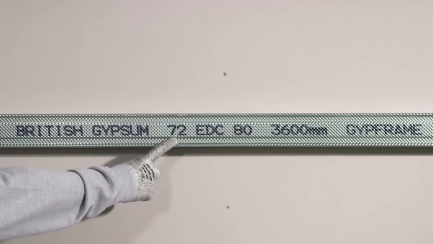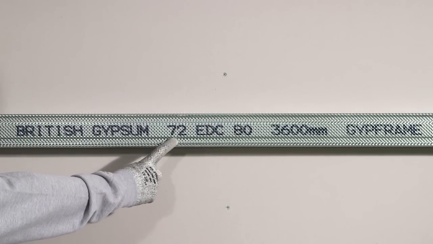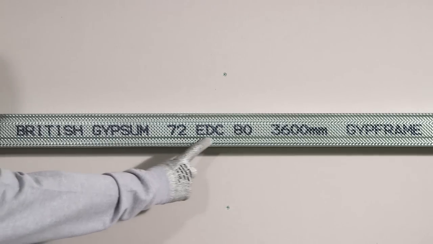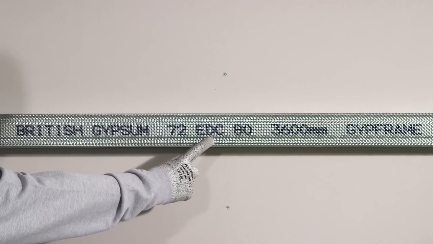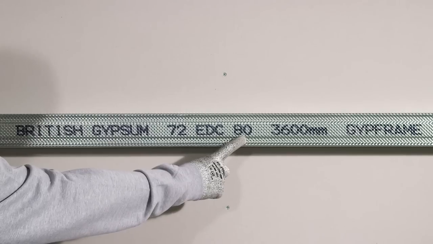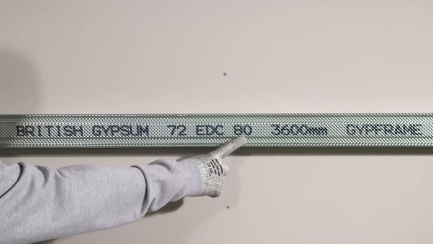72 EDC80 tells us the channel is 72mm wide. EDC stands for extra deep channel, and again 80 is the gauge of the metal in terms of millimeters, which tells us the channel is 0.8mm in thickness.